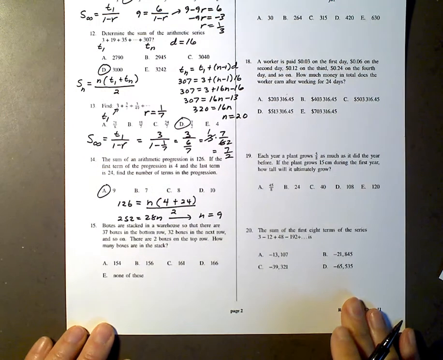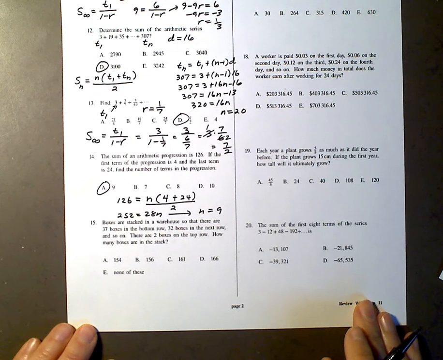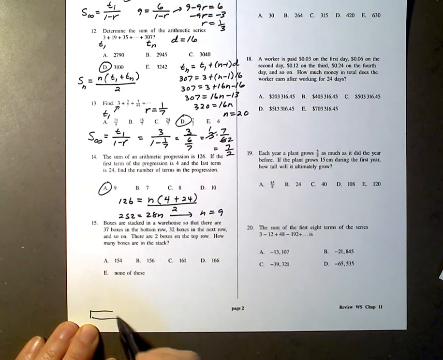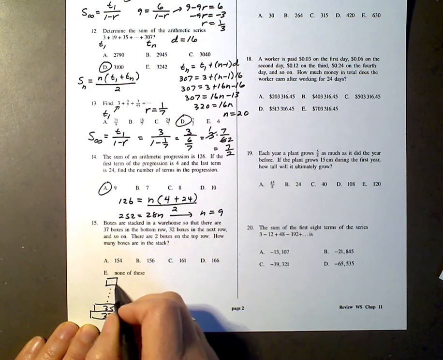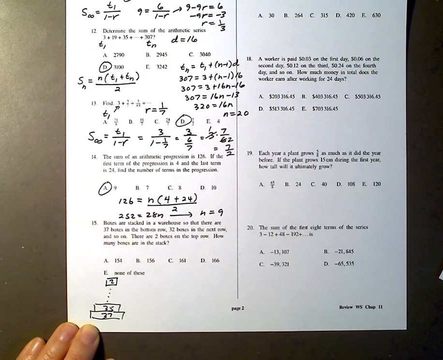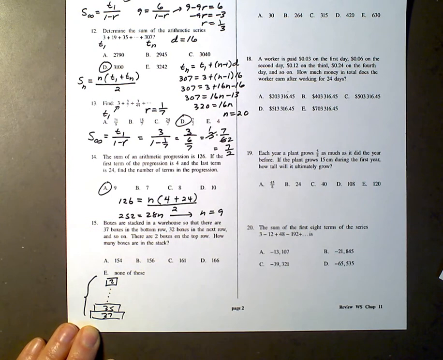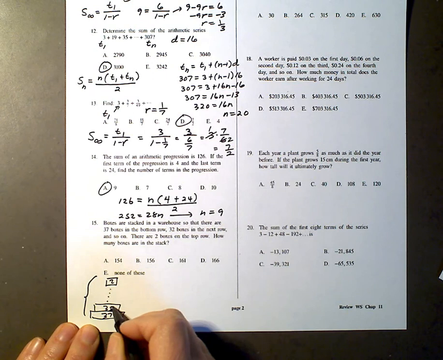Okay, in number 15, I've got boxes stacked in a warehouse, 37 in the bottom row, and then 35 in the next row, all the way up, and in the top row, I just have 2 boxes. They want to know how many total boxes are in this stack. So I can look at this, 37 is the first term, and, oh, I'm sorry, this is 32. It's going down by 5.